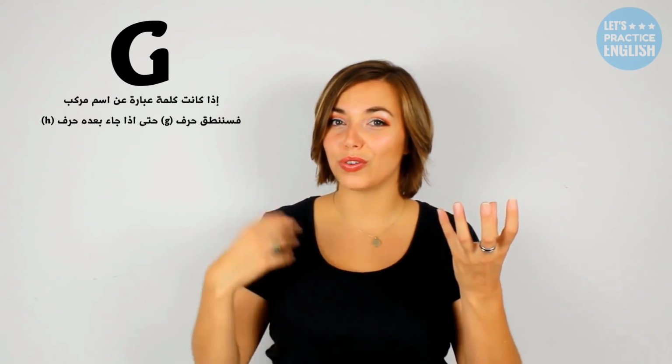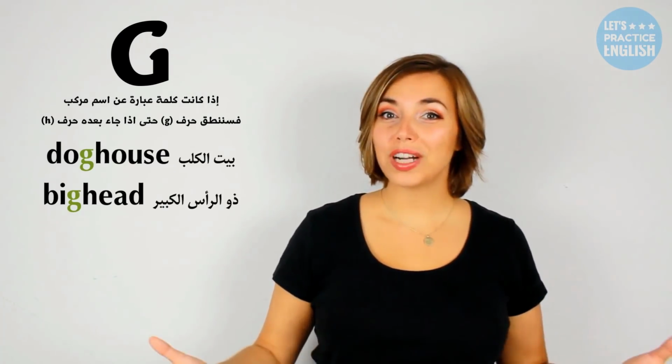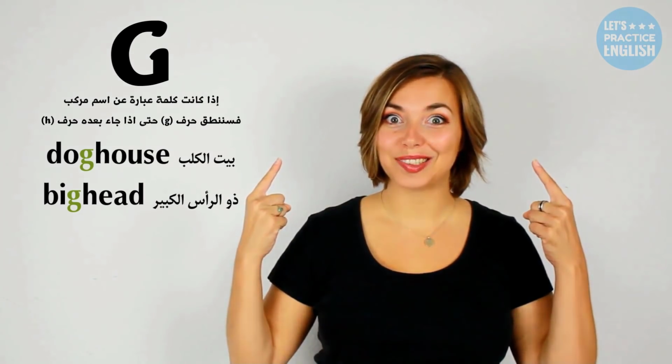My second rule is also about the letter G and the letter N together. If your word is a compound noun, which means it's composed of two words, we are going to pronounce the G. For example, a doghouse, a big head. And the third rule for the letter G is kind of another exception.